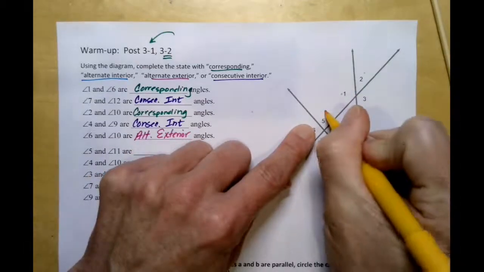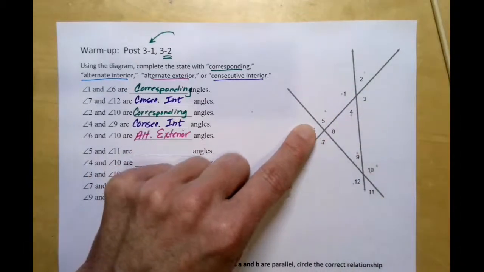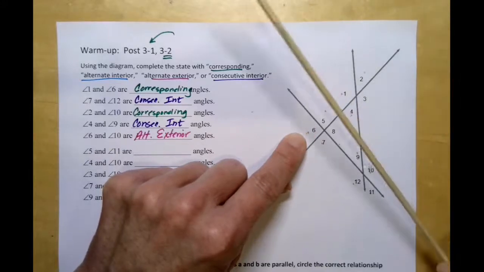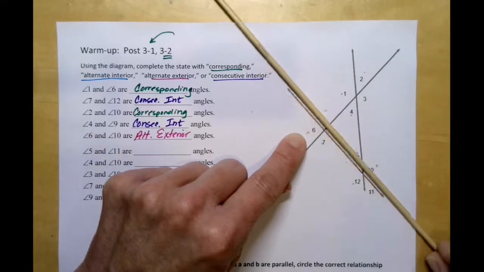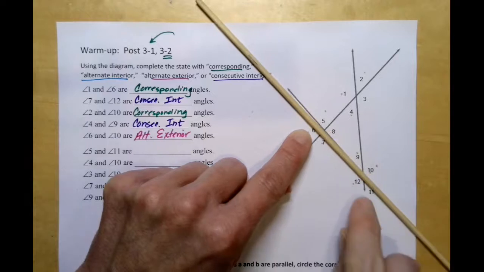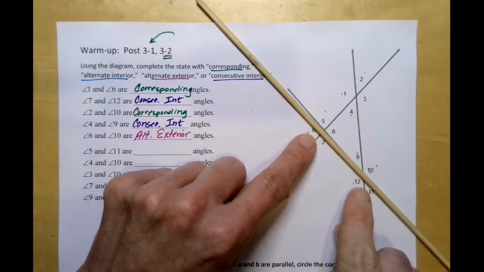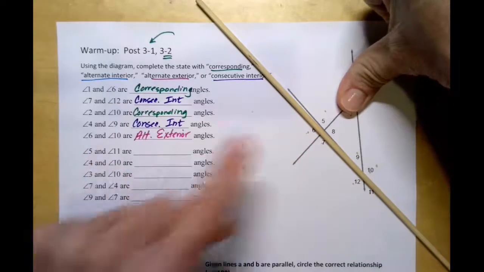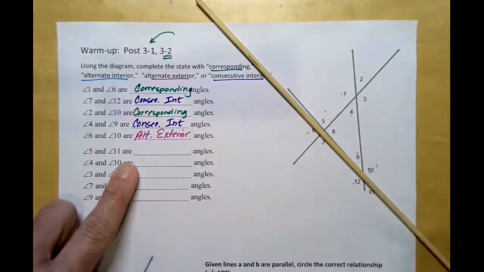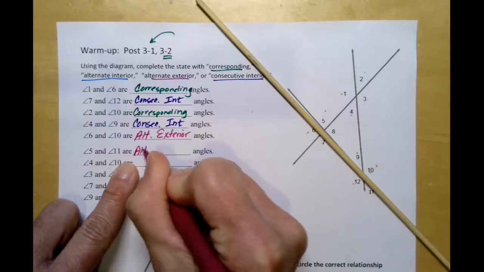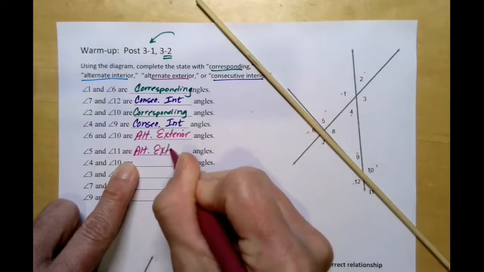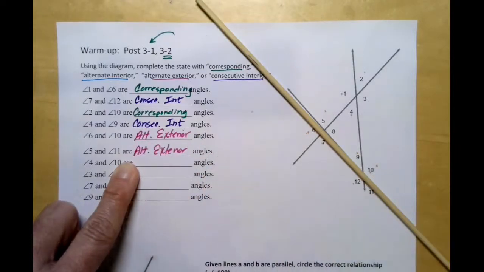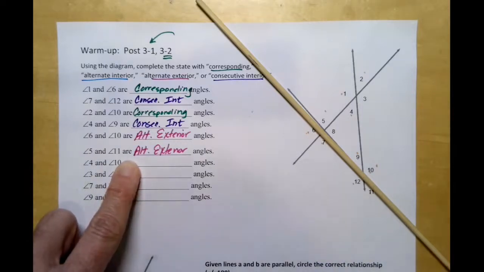All right, let's check out 5 and 11. Oh, we haven't seen them yet. They don't have any dots. 5 and 11 are, again, here's my transversal, same two intersecting angle systems. We're not worried about this one at all. And 5 and 11 are going to be the other alternate exterior angles for that part.